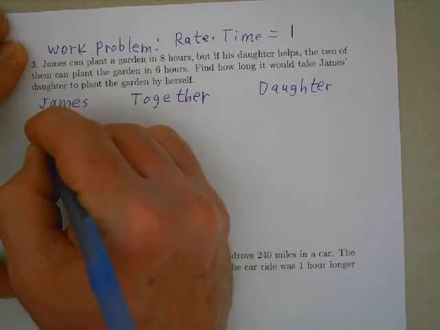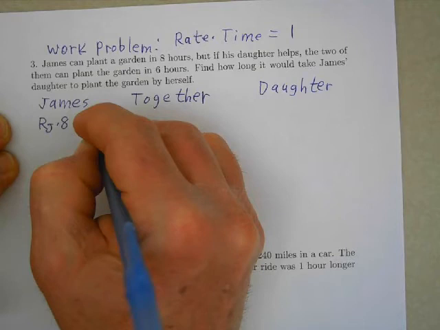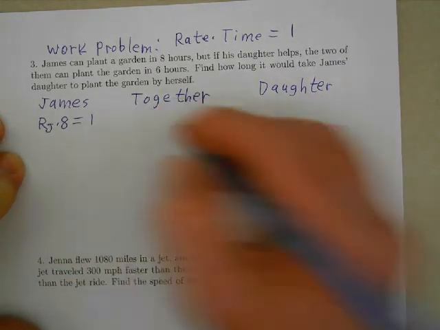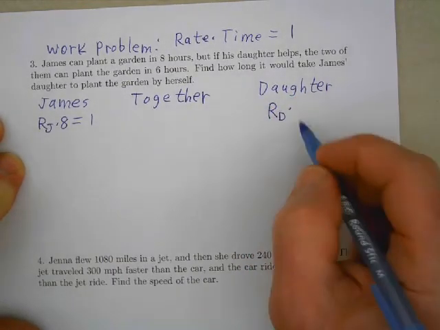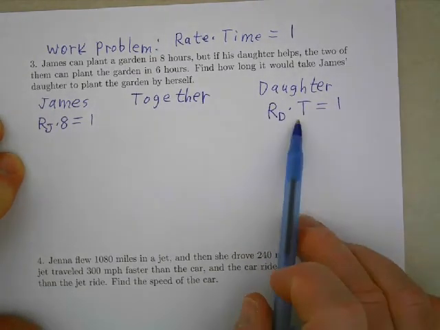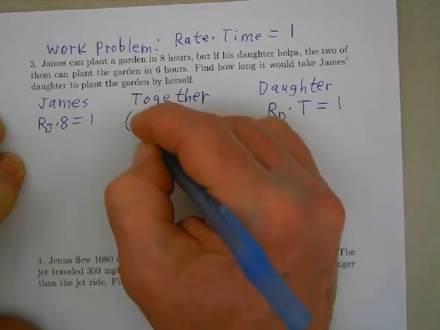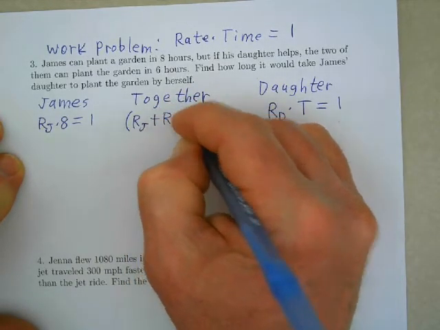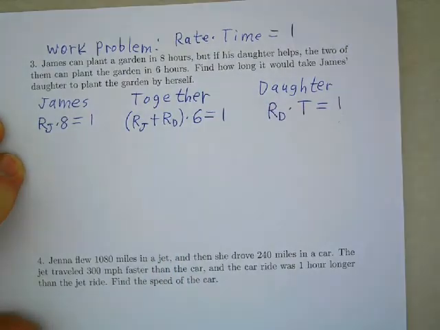James works at his rate, and in 8 hours he can plant 1 garden. So rate times time equals 1 for James. We're supposed to find how long it takes the daughter working by herself, so we'll use a variable such as t to represent the amount of time it takes the daughter to plant 1 garden by herself. When they work together, the working rate is James's rate plus the daughter's rate, and we're told that they can plant 1 garden in 6 hours.